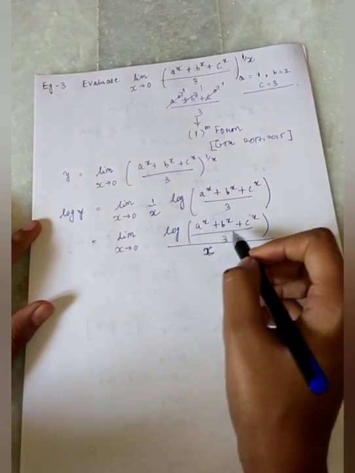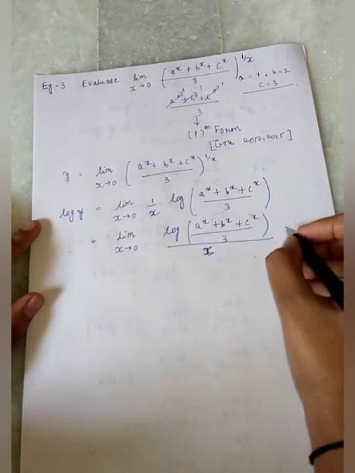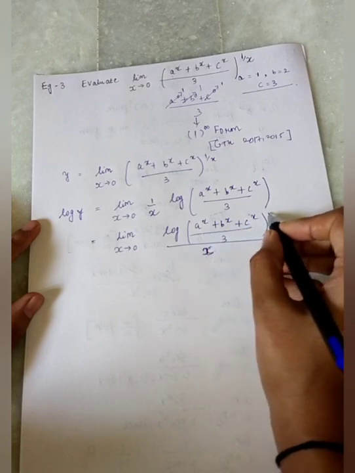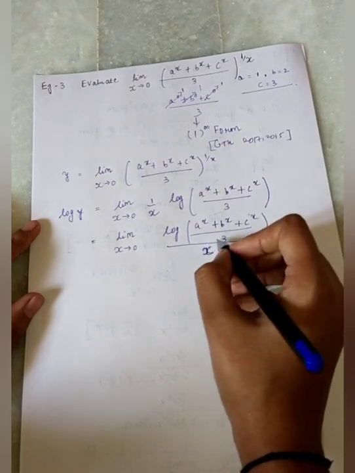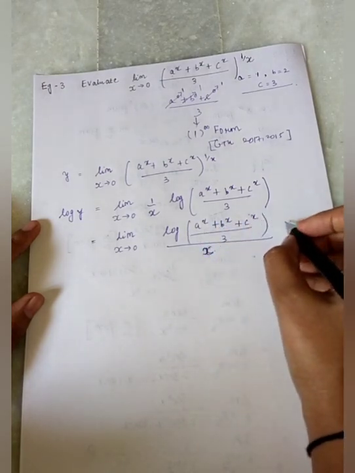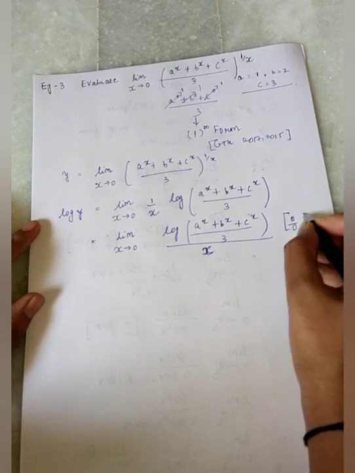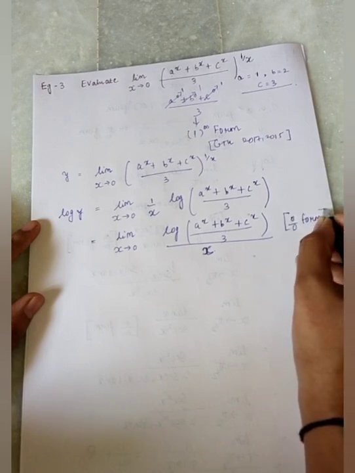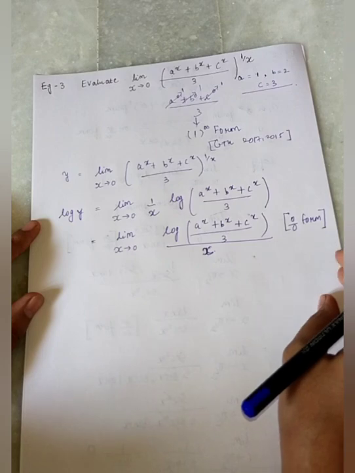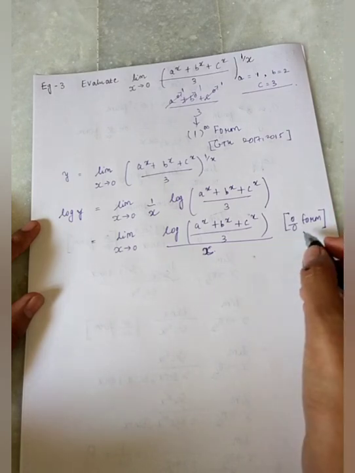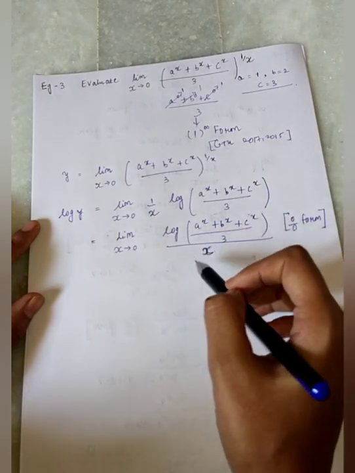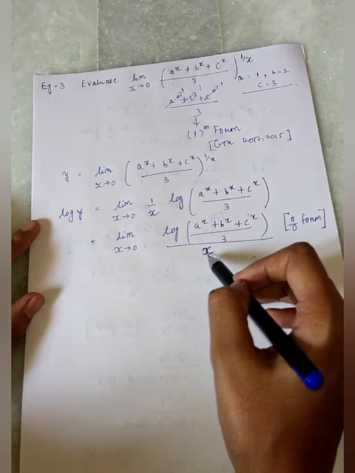Now if we substitute this limit into this equation, we get 3 by 3 is 1 and log 1 is 0, so we get 0 by 0 form. As we got 0 by 0 form, we can apply L'Hospital's rule here. So we will first differentiate the numerator part and then the denominator part.